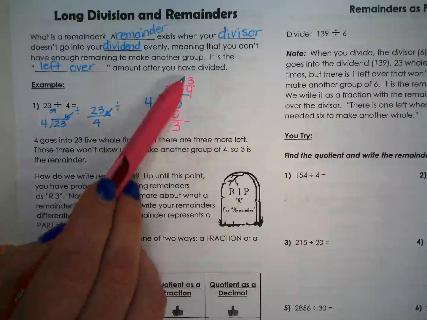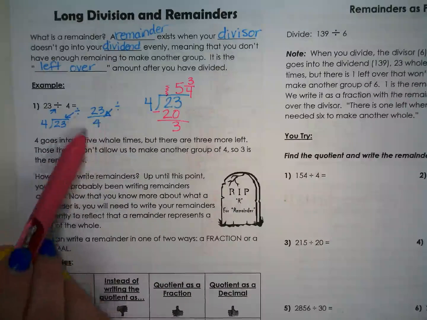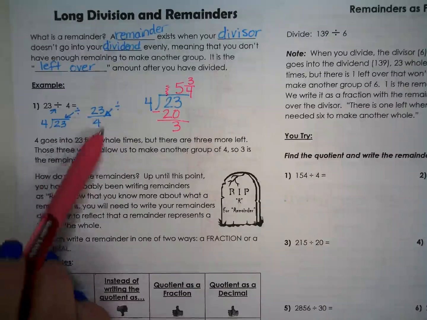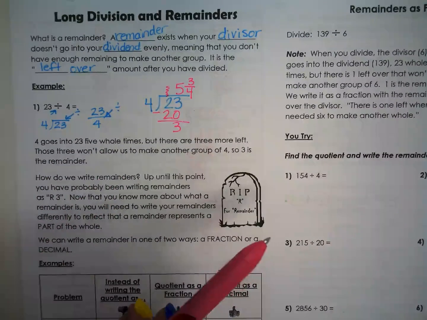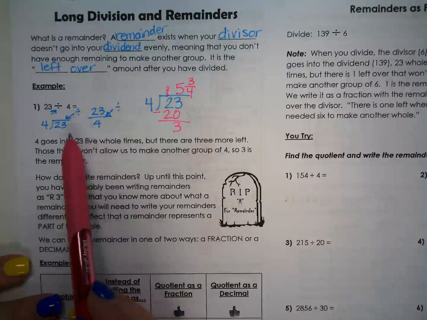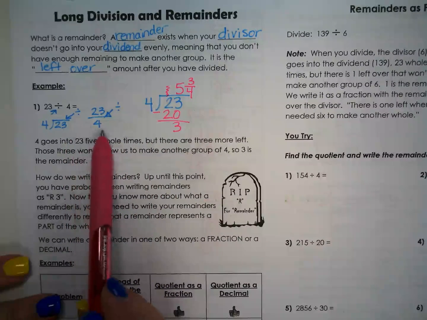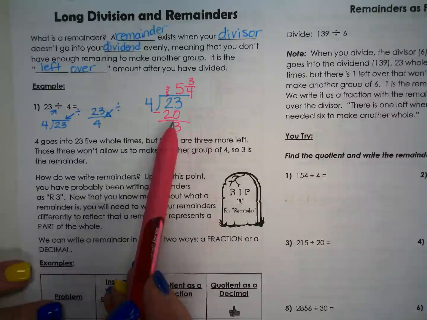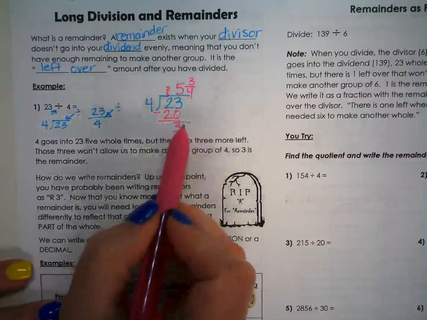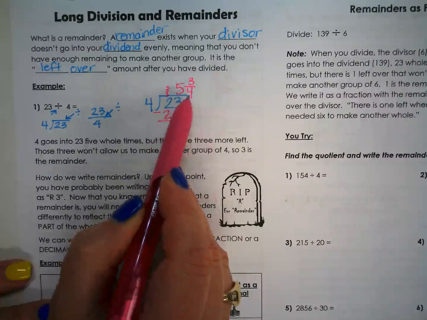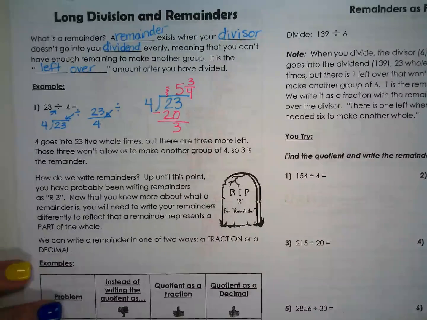The remainder over the what? What do we call that thing down there? Denominator. It's the same thing. Look at what we did, right? If you can change this into a mixed number, you can long divide with remainders and make it a fraction. It's the same process. All we're doing is I have 3 pieces left when I needed 4 to make another group. So that's how we do fractions.